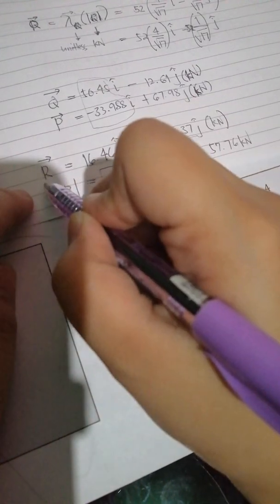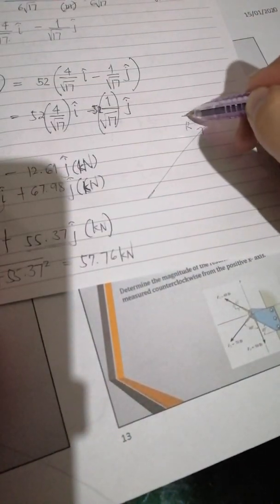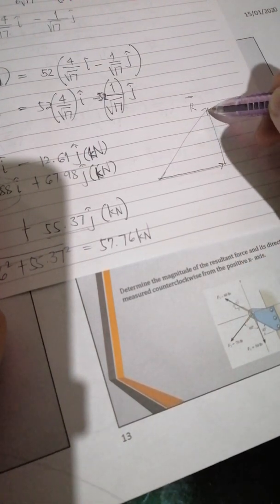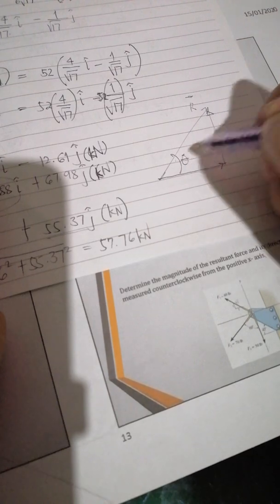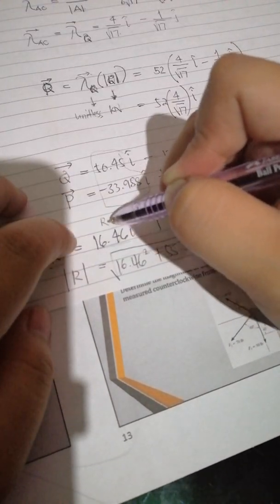So, since these two are positive, our R is in the first quadrant. So, therefore, the angle theta, you have Ry, Rx. So, of course, this is your Rx, this is your Ry.